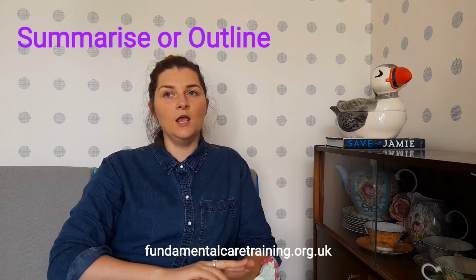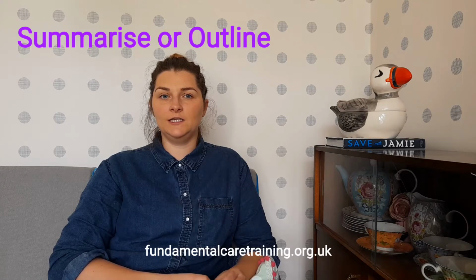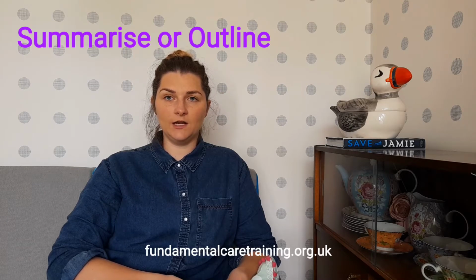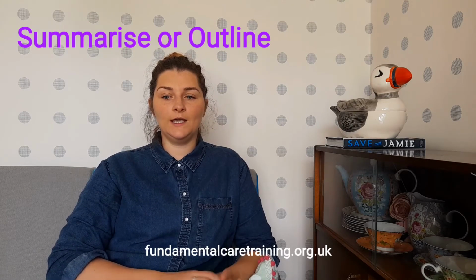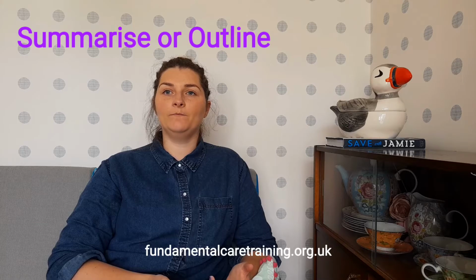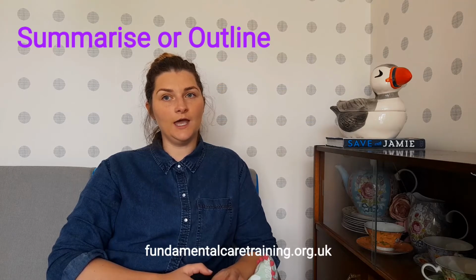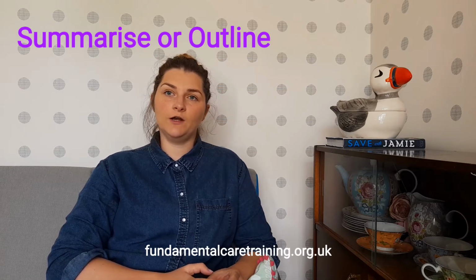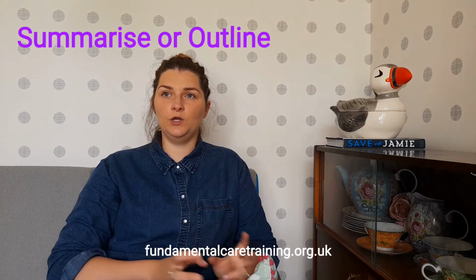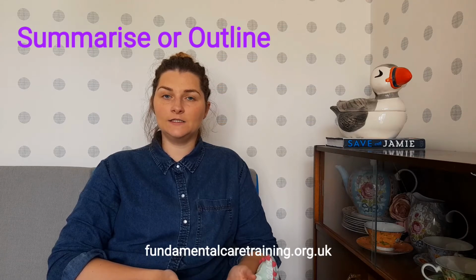And finally, something like a summarise or an outline. This obviously doesn't need to be written in lots of detail like an essay or paragraphs, but what you need to be thinking about is giving enough information that someone who is looking at it is able to understand the main points of what you're talking about from this information. So for a summarise and an outline, it would be okay to bullet point your answers or to write a paragraph about them. But you need to be thinking about the level of detail so that someone would be able to identify what it is that you're talking about, and understand the main information about it.